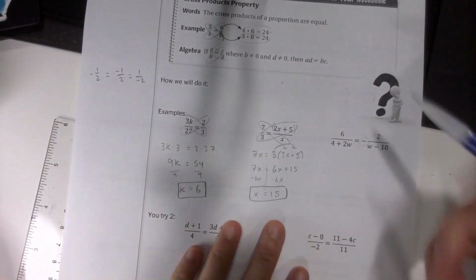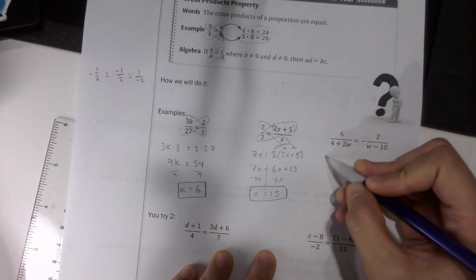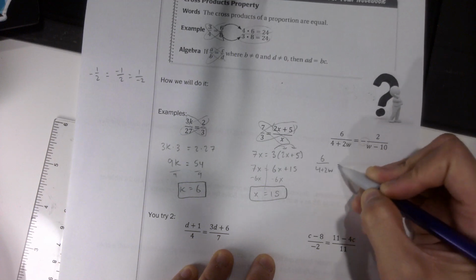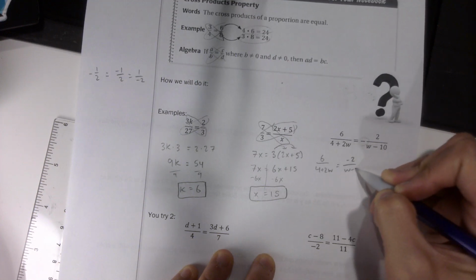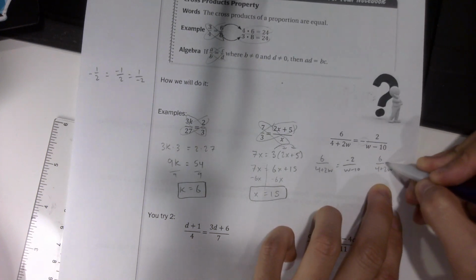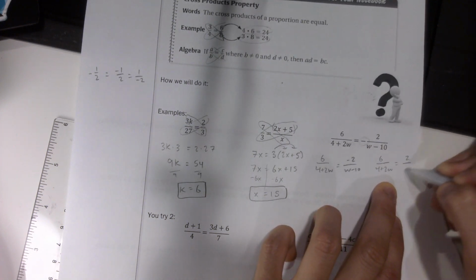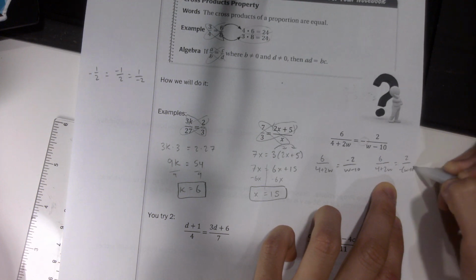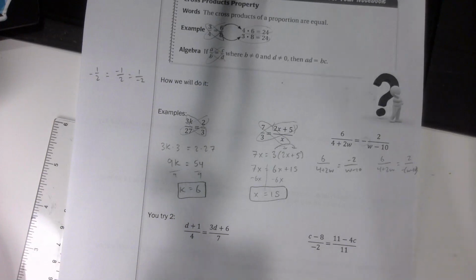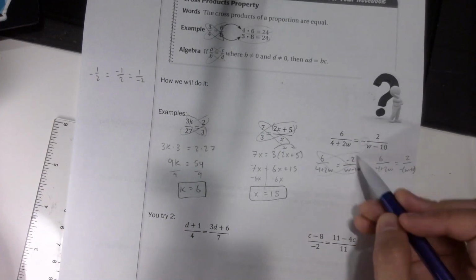Okay, so I'm going to do 6 over 4 plus 2w equals negative 2 over w minus 10. And then I'm going to do 6 over 4 plus 2w equals 2 over negative w minus 10. So this one's trickier because we're going to have to distribute the negative sign. Let's start with this one. This one's easier. So we cross multiply.